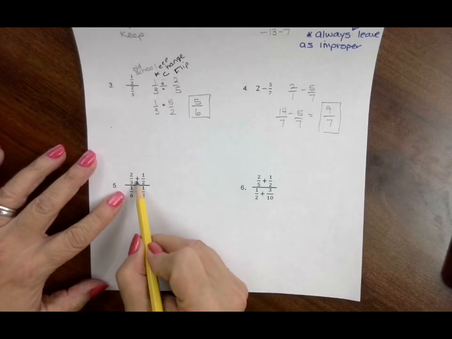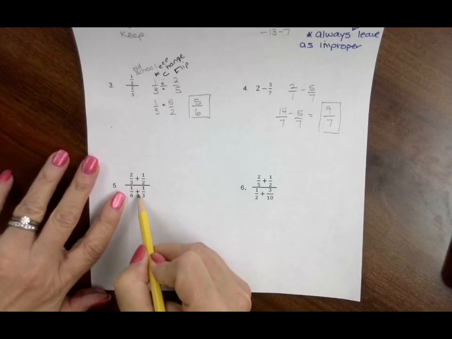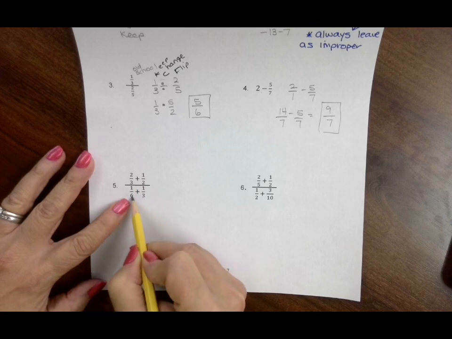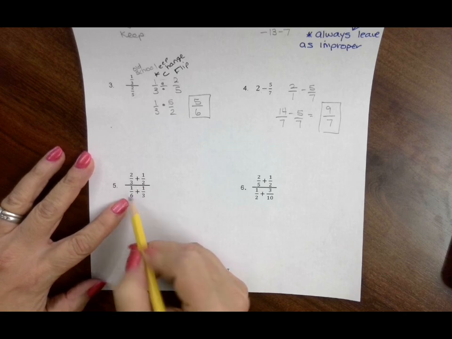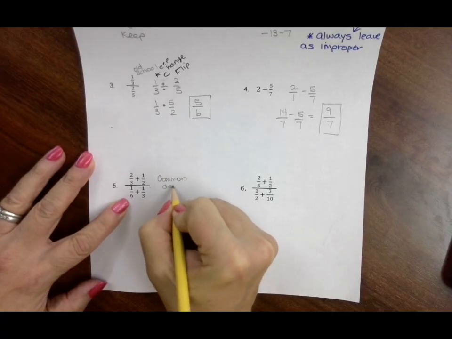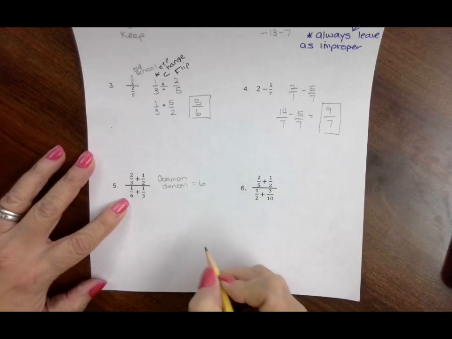If I look, because I'm adding here and here, I know I have to have a common denominator. And that denominator here, 3, 2, 3, 6. That denominator is going to be 6. So I know that my common denominator for the whole thing is going to equal 6.